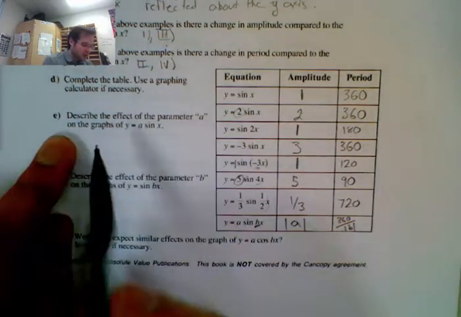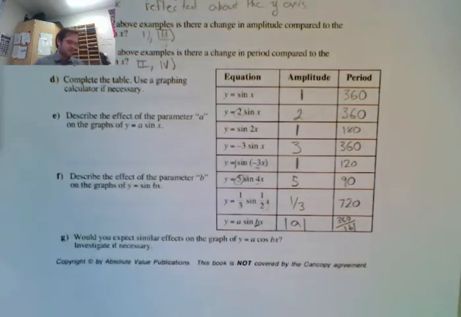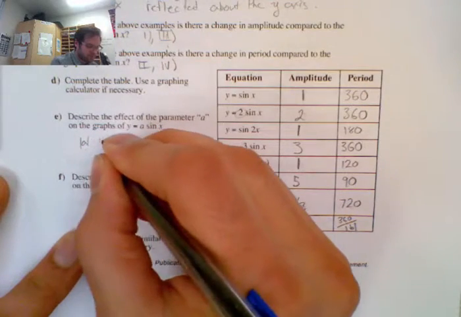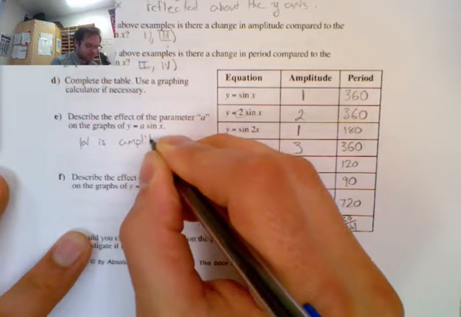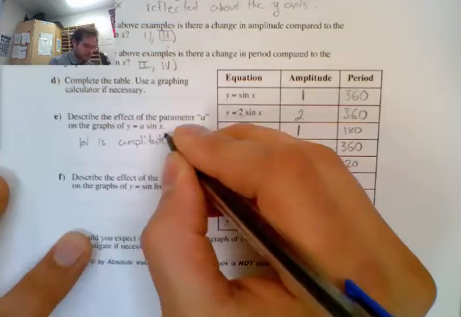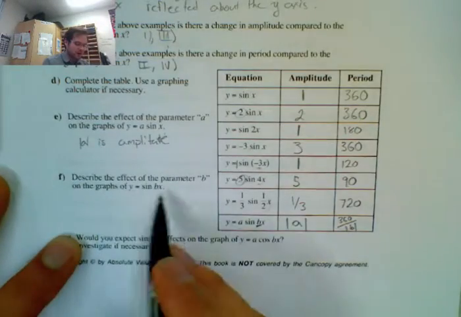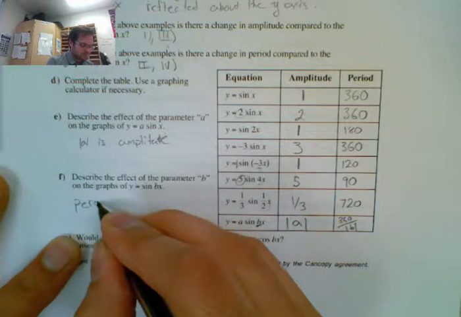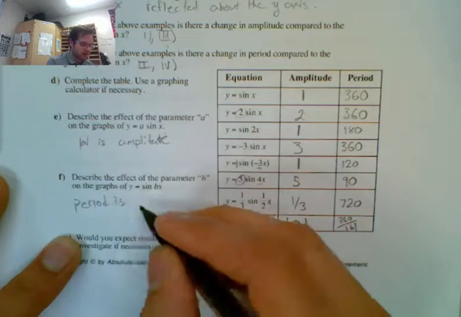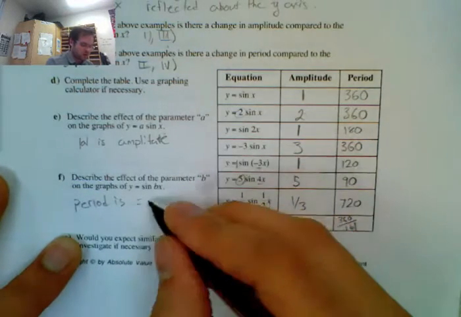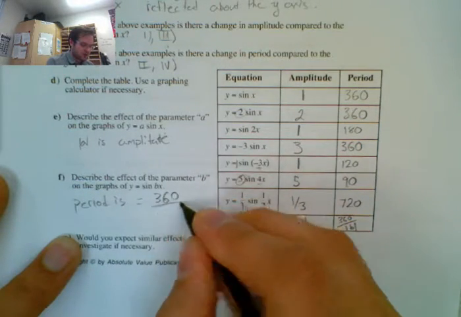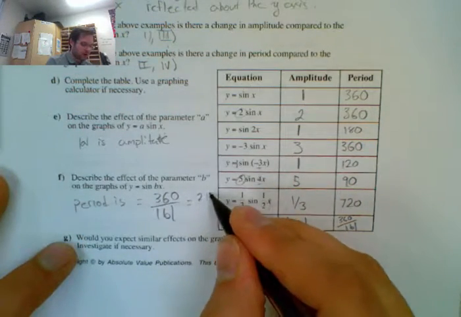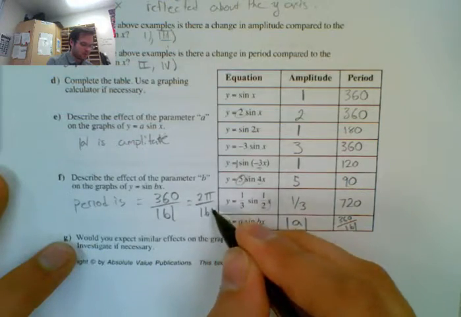Okay, so it says describe the effects of the parameter A on the graph. Well, A is my amplitude. Okay? Then it says describe the effects of B. Well, period is affected by B. It's just going to be 360 over the absolute value of B. Or if we're in radians, that's 2 pi all over the absolute value of B.